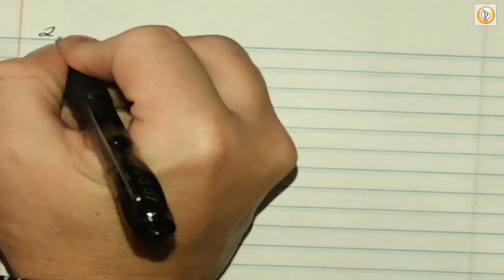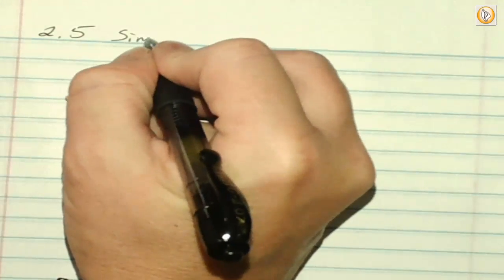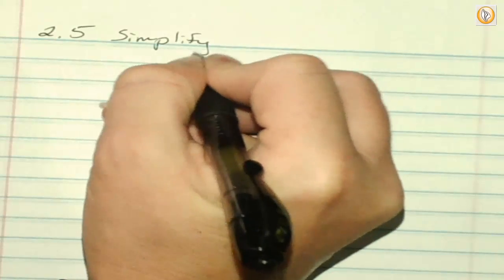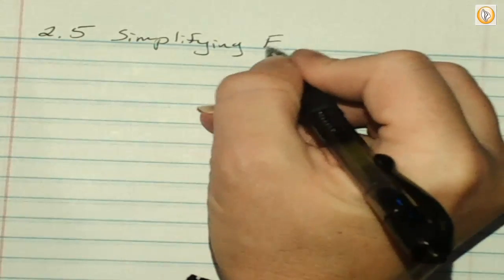All right, 2.5, we are simplifying expressions.